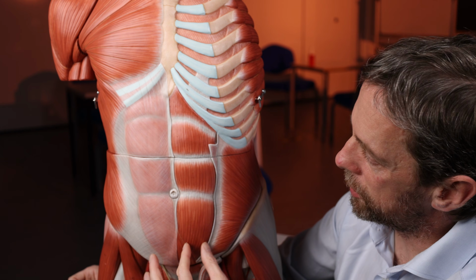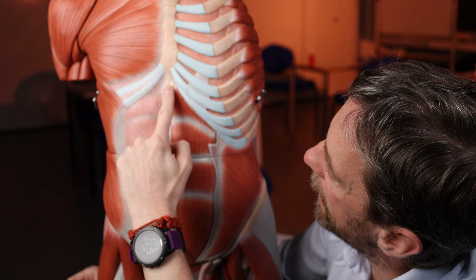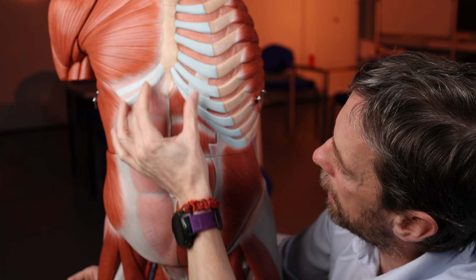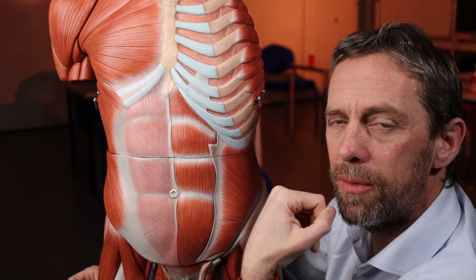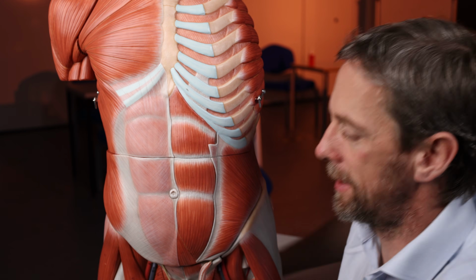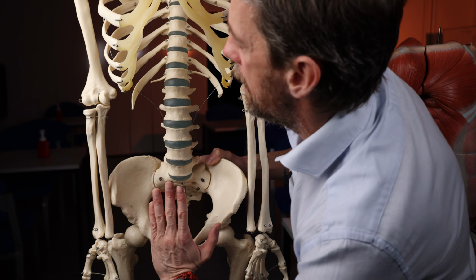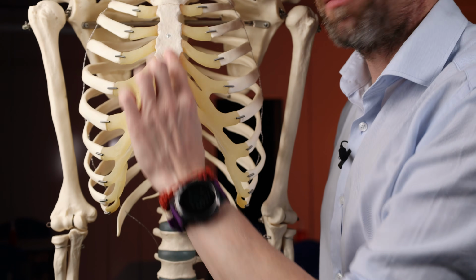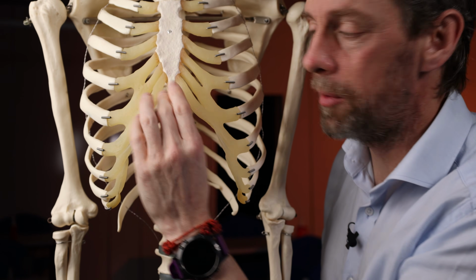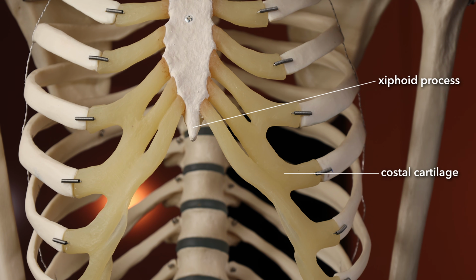Rectus means straight. So we have these 2 straight muscles running from the xiphoid process and the costal cartilages down to the superior edge of the pubis bone, the pubic crest. The pubic crest and the pubic symphysis here, and then running up to the xiphoid process. This is the most inferior part of the sternum, the xiphoid process, and then these costal cartilages. So they're forming an anterior band.